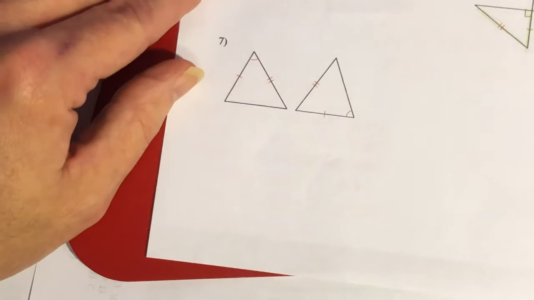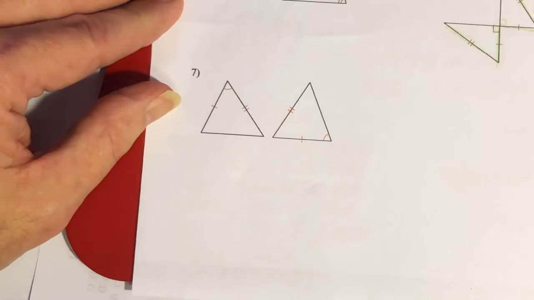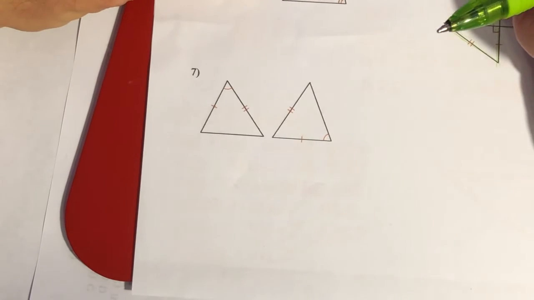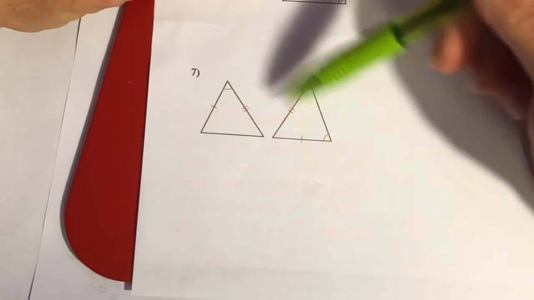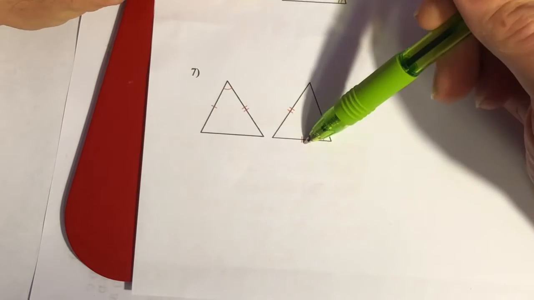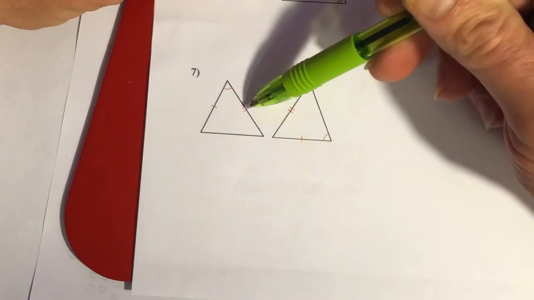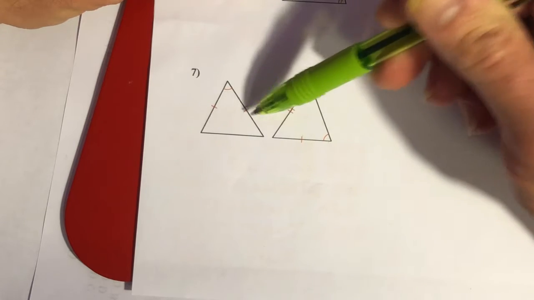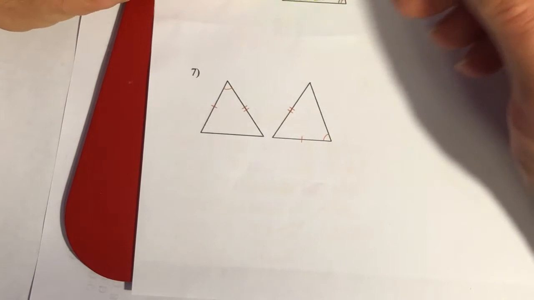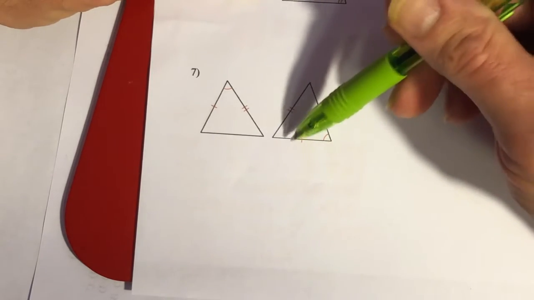Let's look at number 7 here for a minute. These two triangles are not congruent, even though they have an angle pair that is congruent, a side pair that is congruent, and another side pair that's congruent. And this isn't ASS and this isn't SAS. This is actually nothing at all.